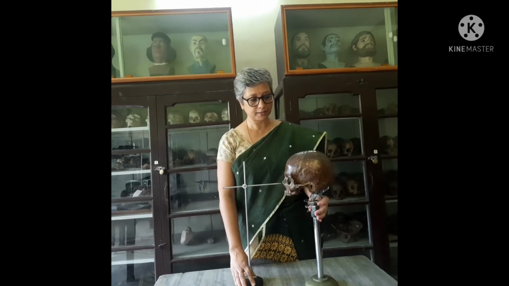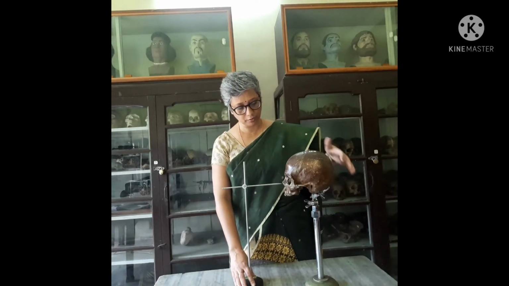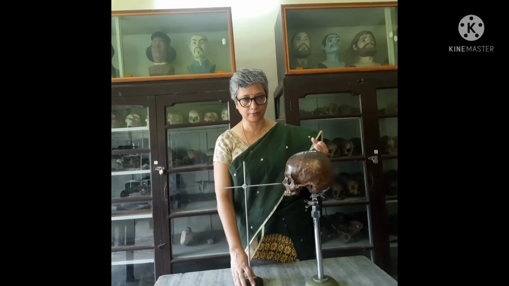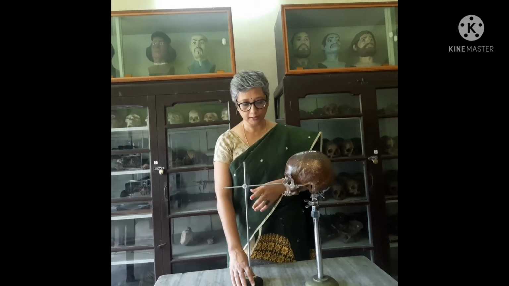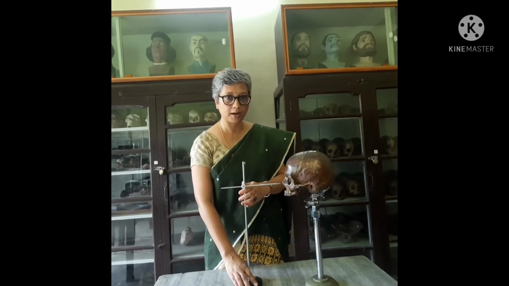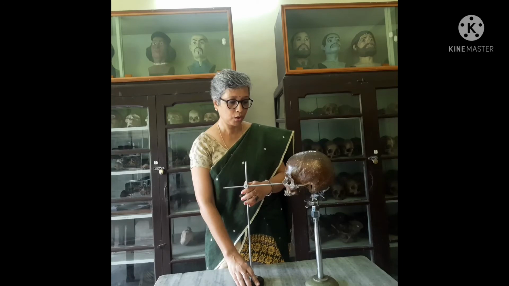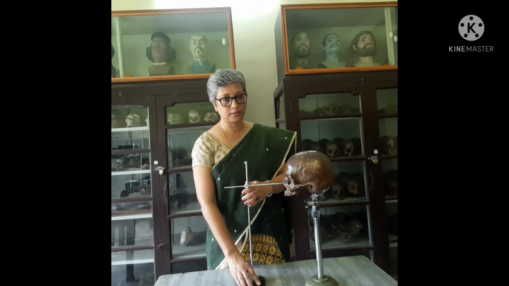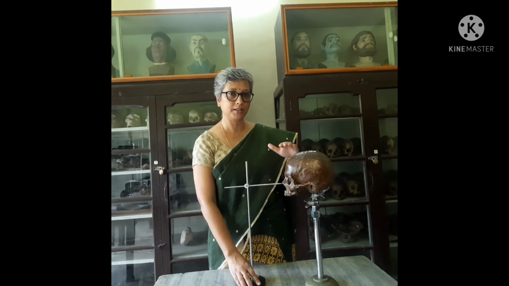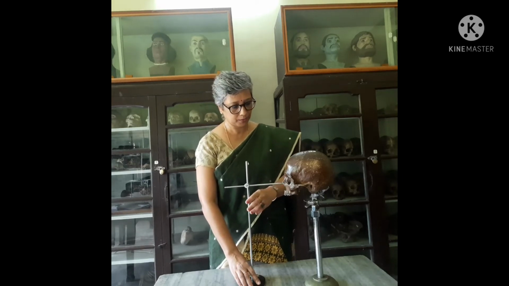To orient the skull on the Frankfurt horizontal plane, we have to first fix the skull on the tubular craniophore. This is the tubular craniophore on which the skull is mounted. It has the jaws which hold the skull in a firm position, and then we use another instrument called the horizontal needle, and the horizontal needle helps us to bring the points orbitale and porion to the same level.